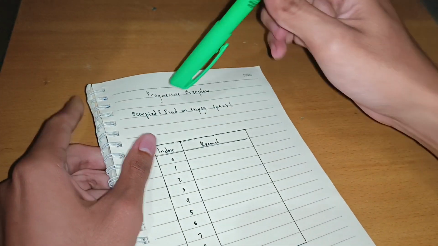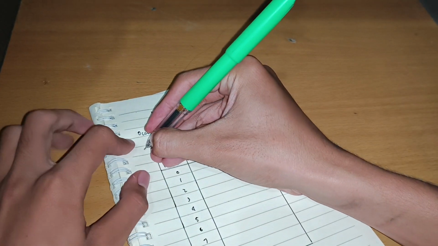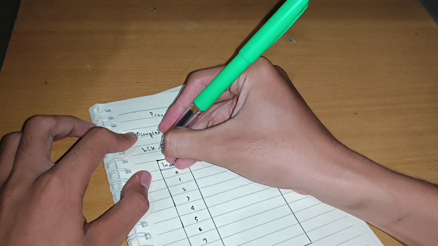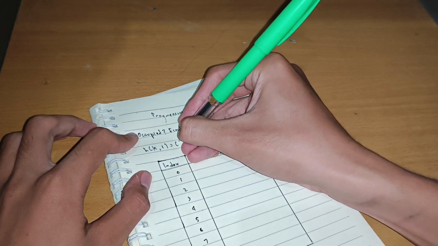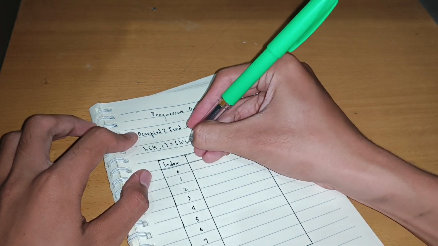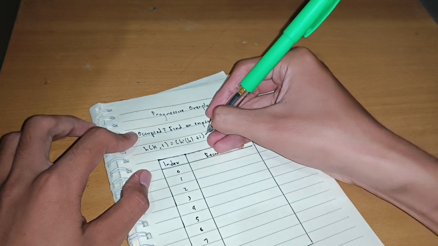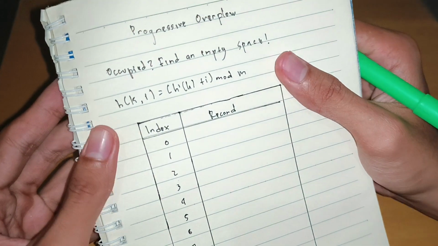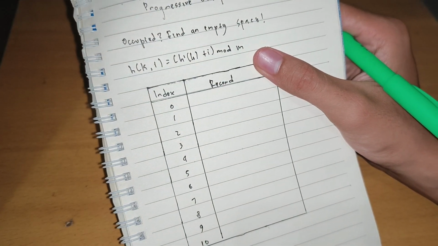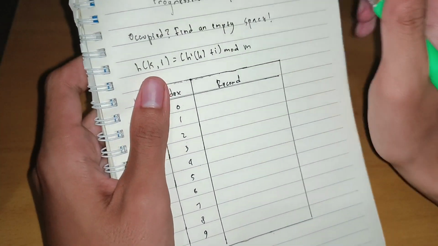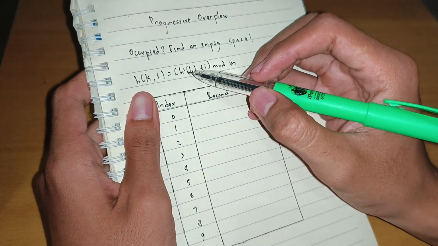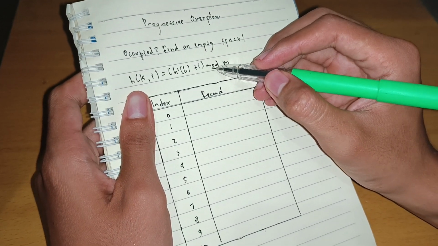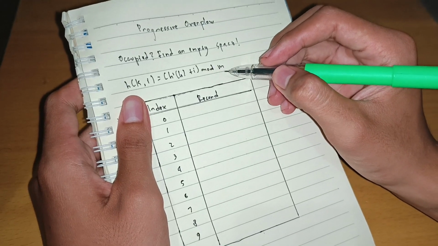So the formula for this method is H(k, i) = (h(k) + i) mod m. So this is the formula for linear probing. So what is h(k)? What does h(k) actually mean? h(k) is the initial hash value, i is the number of probing attempts, and m is the size of the table.